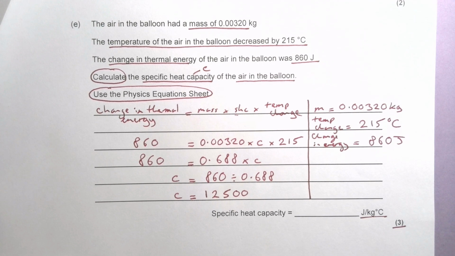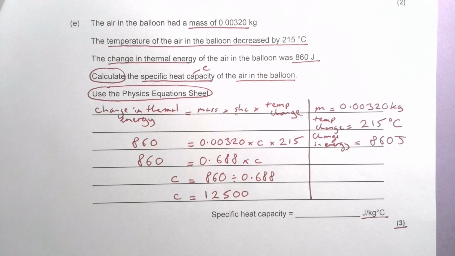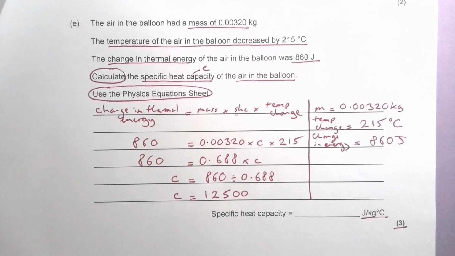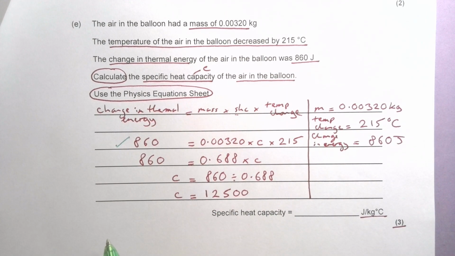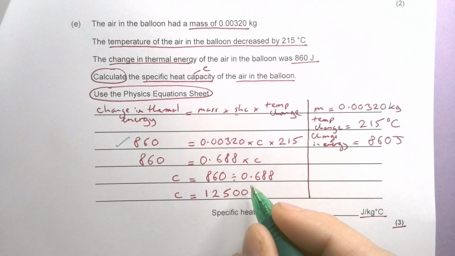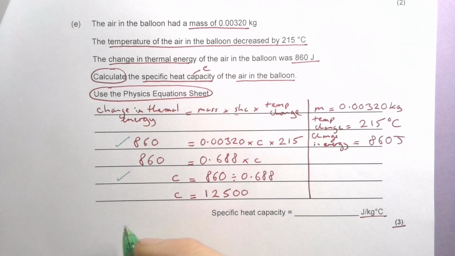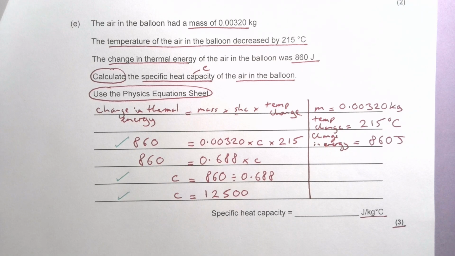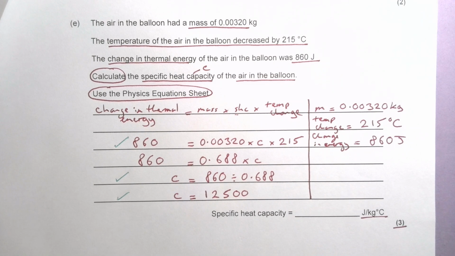In terms of the marks, if you're interested, let me just get the mark screen up on my other screen so I can give you an accurate idea of the marks. So the marks would be 1 mark for that line there, entering the data, 1 mark for correctly then rearranging to that, and 1 mark for the answer. Okay, so even if you're not sure how to do this question, you'd still get a mark just for writing that part there. Okay, hope that helps.